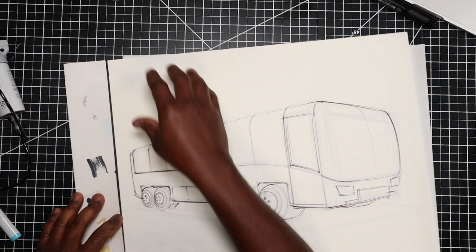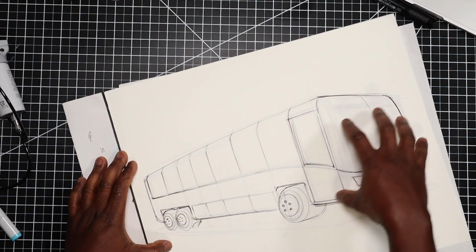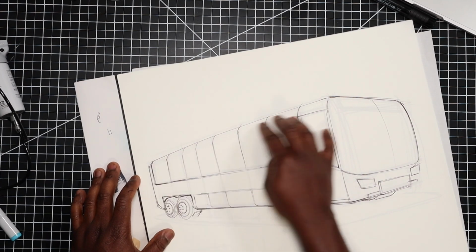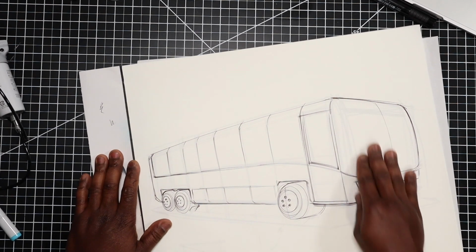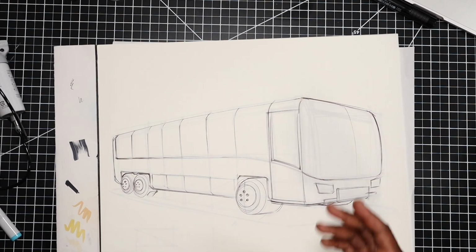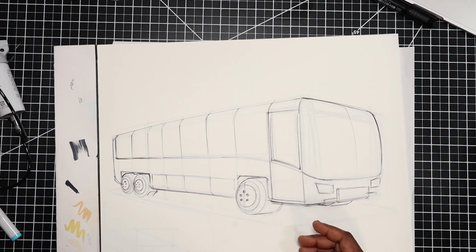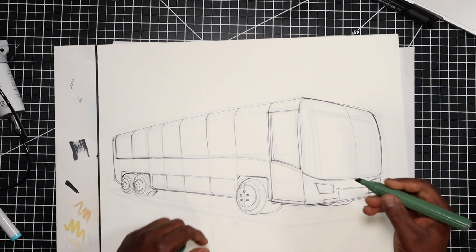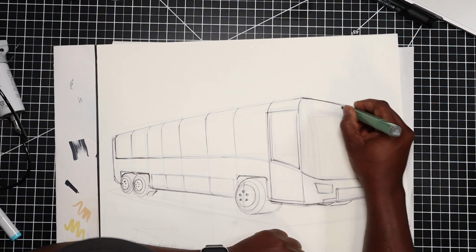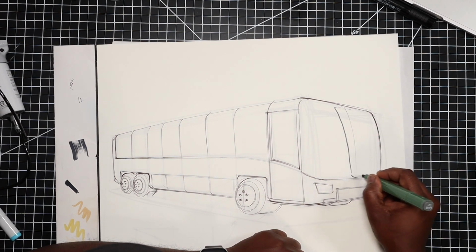Now, since this is just a lot of glass, I need to take into account reflections. Okay, so there's going to be some sky up top. We're going to maybe have some things in the environment here. So I've got some gray markers, some dark gray, as well as black that I'm going to be using. What I like to do is start by kind of mapping out where I think these reflections might be.